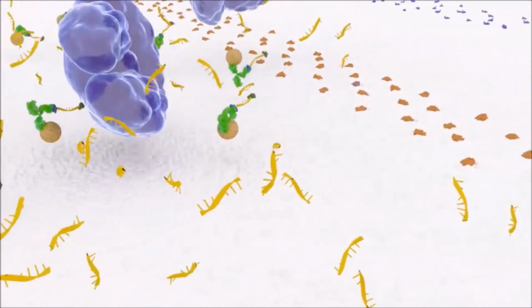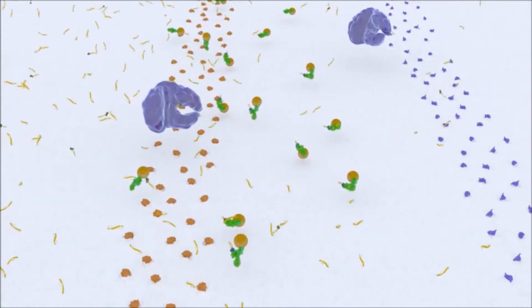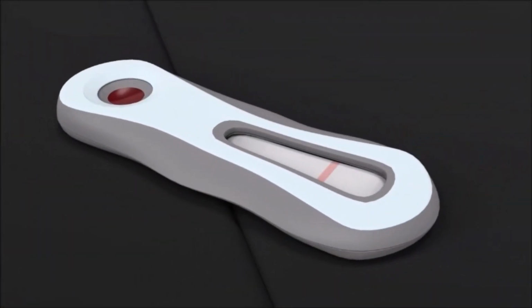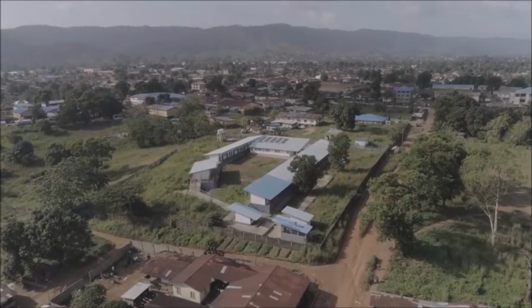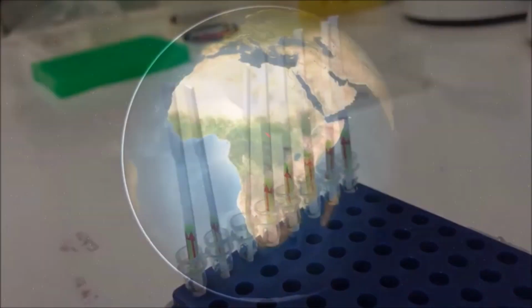If the sample is negative for flu, the reporter remains intact and collects at the first detection line. If the sample is positive for flu, it collects at a different location, making a diagnosis easy to spot. So easy, in fact, Sherlock can be used in the field to detect emerging infectious diseases and outbreaks, like Ebola virus.